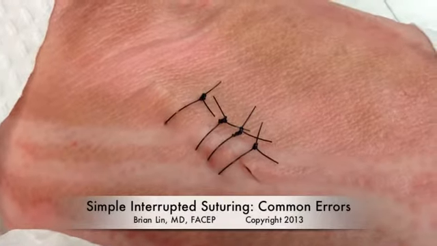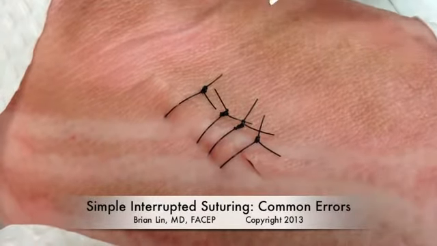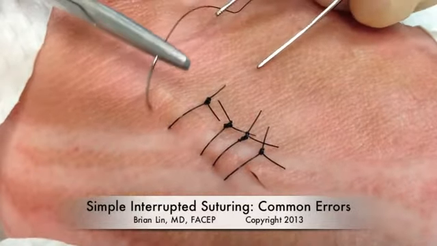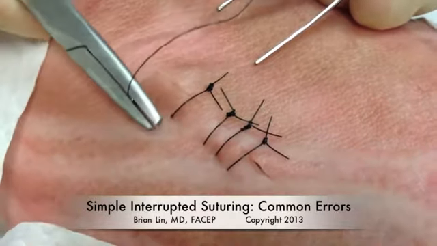The purpose of this video is to show some of the common errors I see residents making when they're beginning to learn their simple interrupted suturing techniques.